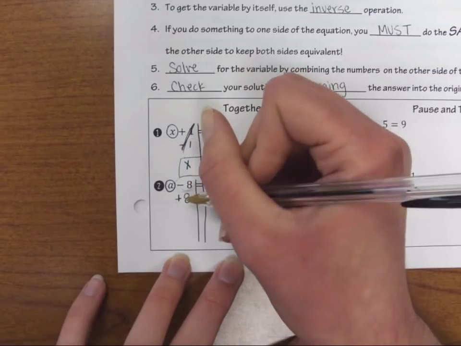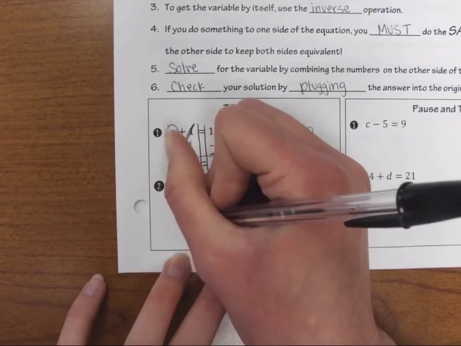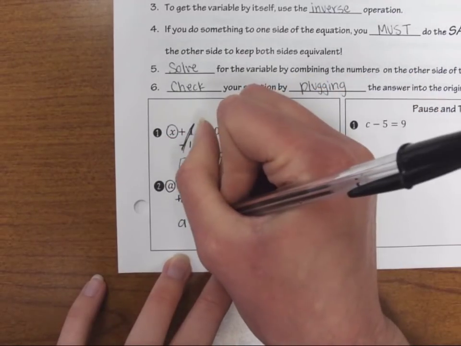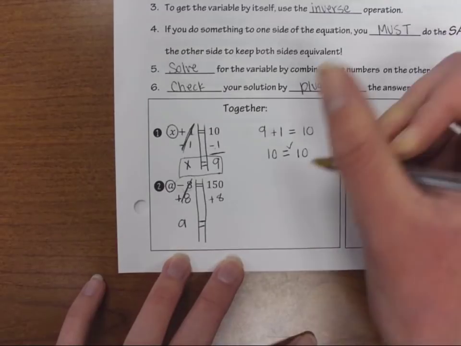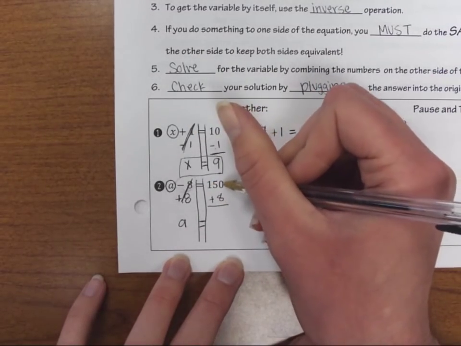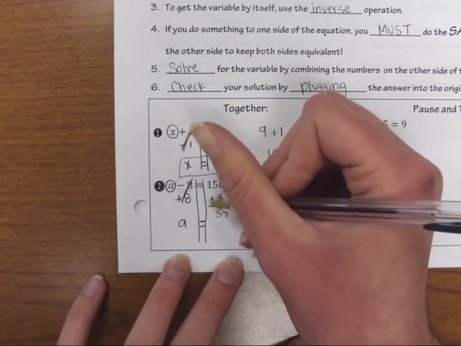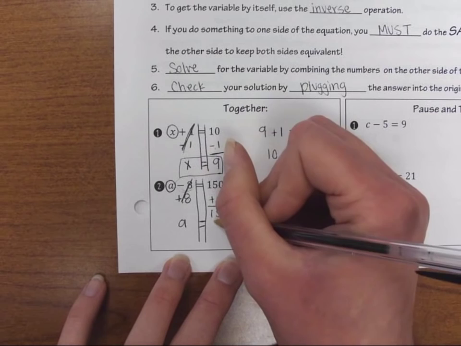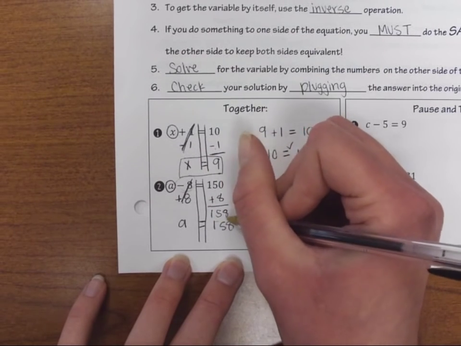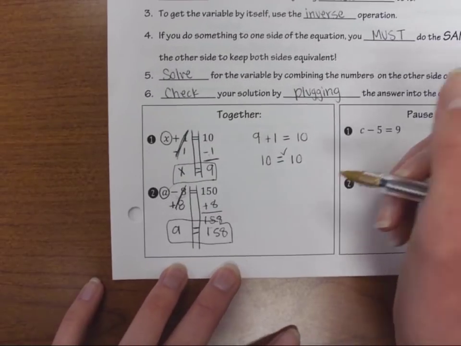Negative 8 plus 8, or 8 minus 8, cancels out. That goes to 0. So I'm left with a right here. My equal sign stays in my railroad tracks. 150 plus 8 gives me 0 plus 8 is 8, 5 plus 0 is 5, 1 plus 0 is 1, so I get A equals 158. Draw a box around that, and then I know I'm ready to check this.